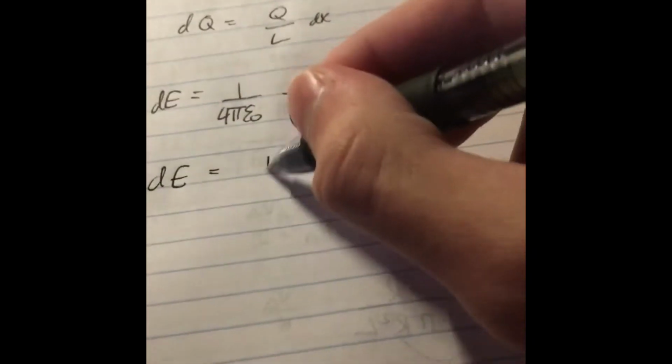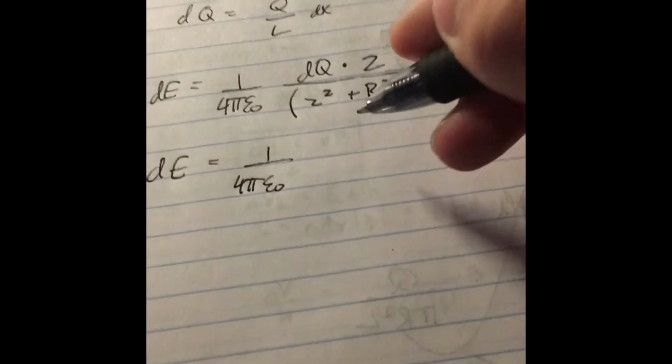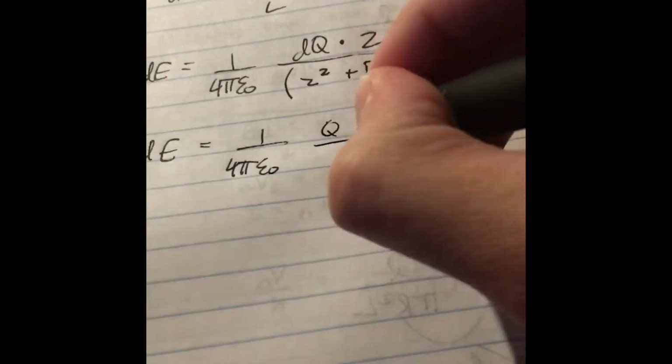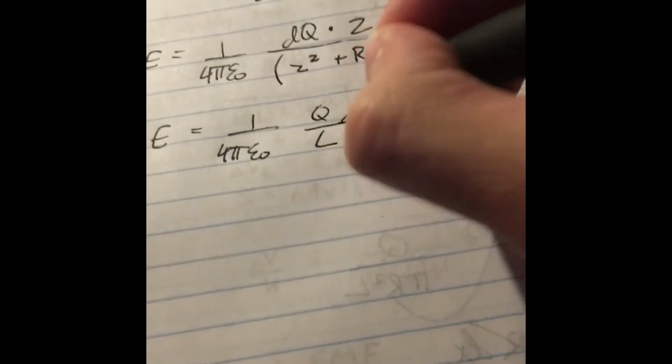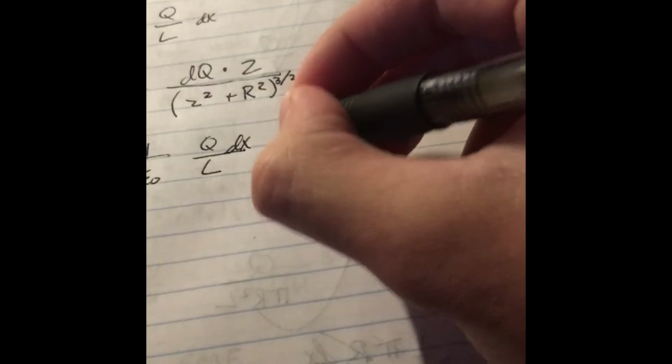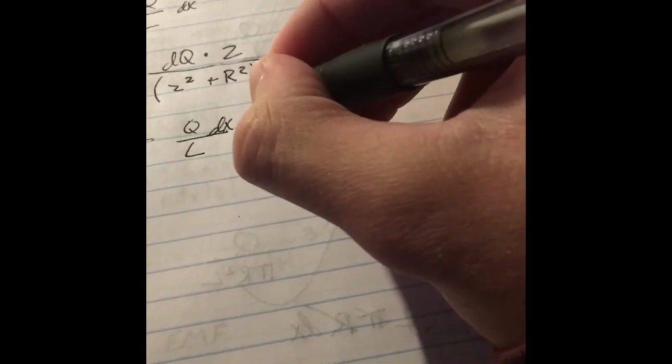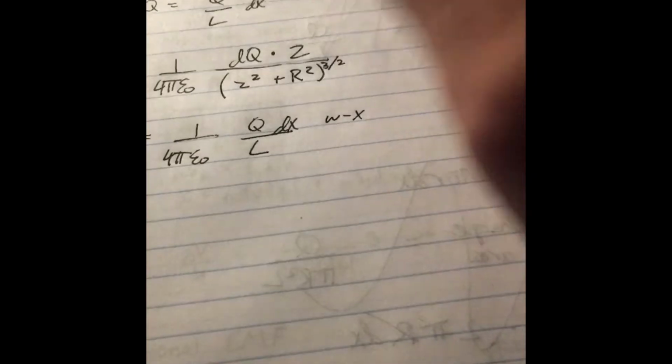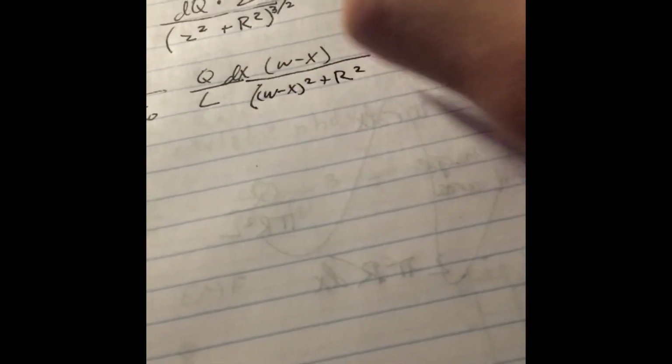So we have dE equals 1 over 4 pi epsilon naught times q over l dx, and z will just be w minus x, because the distance from the observation location to each ring changes. And we are going to divide that by w minus x squared plus r squared, to the 3/2.